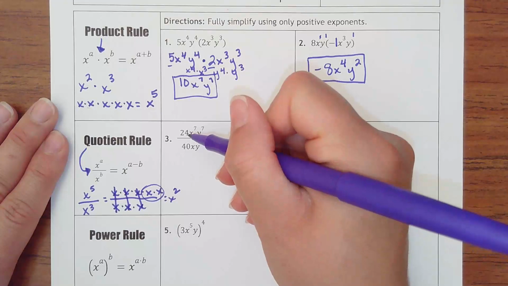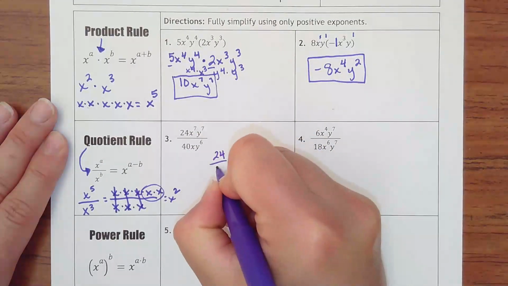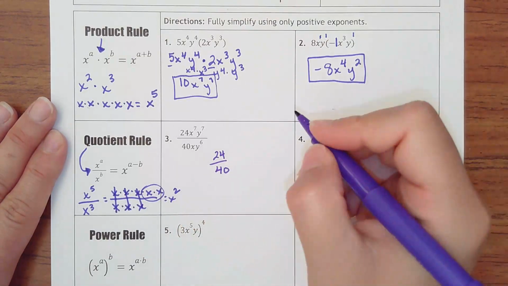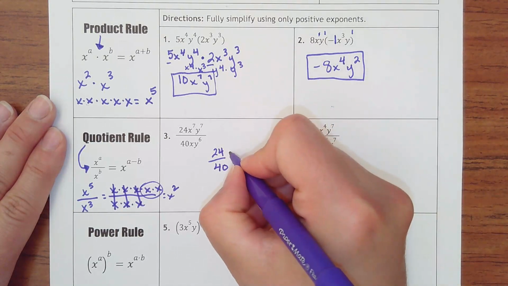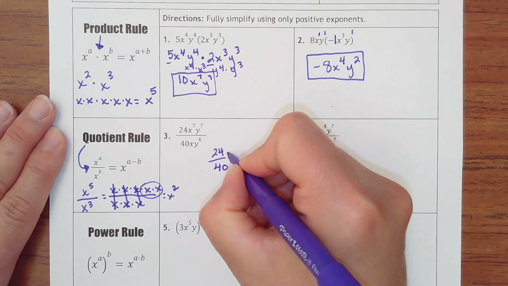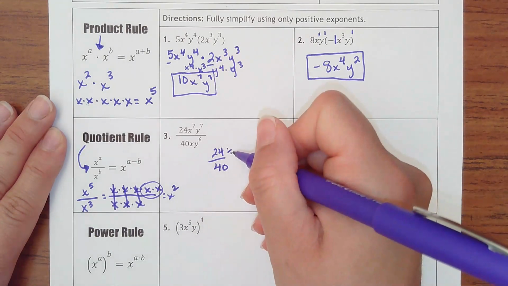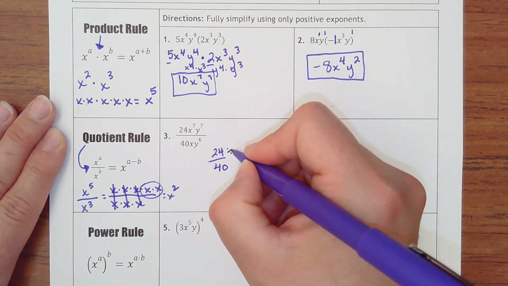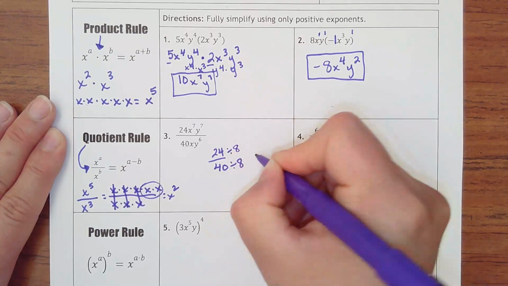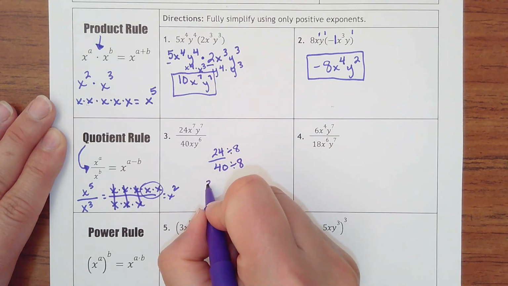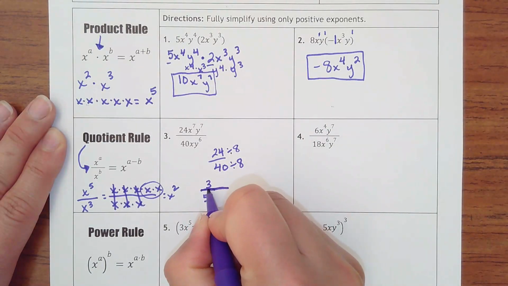Okay, we also need to deal with coefficients. So 24 over 40 needs to get simplified. So you got to think about, do they divide evenly? No. Small number over a big number has to be a fraction. Then you need to divide by a common factor. I know I could divide by 4. I could divide by 8. So then my coefficients would get a 3 on top and a 5 on the bottom. That helps me set up my fraction.